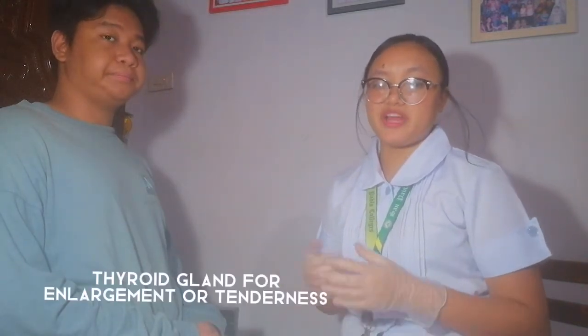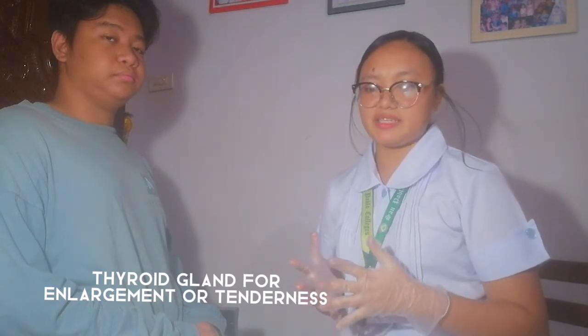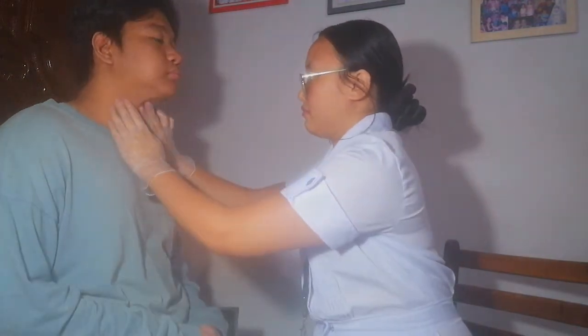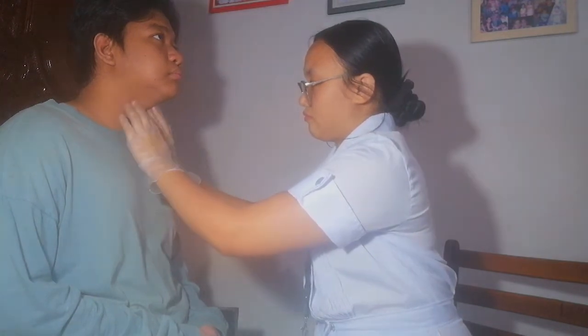And lastly, to palpate the thyroid gland to assess for tenderness or thyroid enlargement. There were no cervical lymph nodes as well as tenderness or thyroid enlargement.